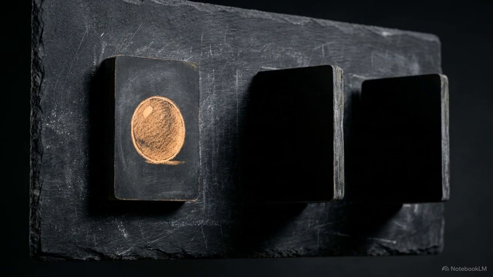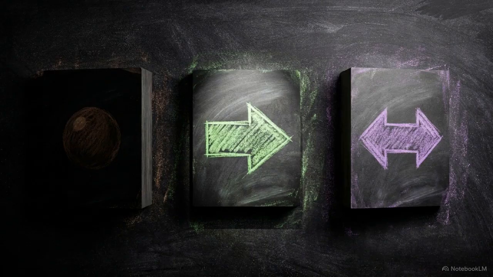First, Banach spaces, meaning our vector spaces are complete and have no missing limit points. Second, bounded operators, where the outputs do not explode to infinity relative to the inputs. And third, the bounded inverse theorem.